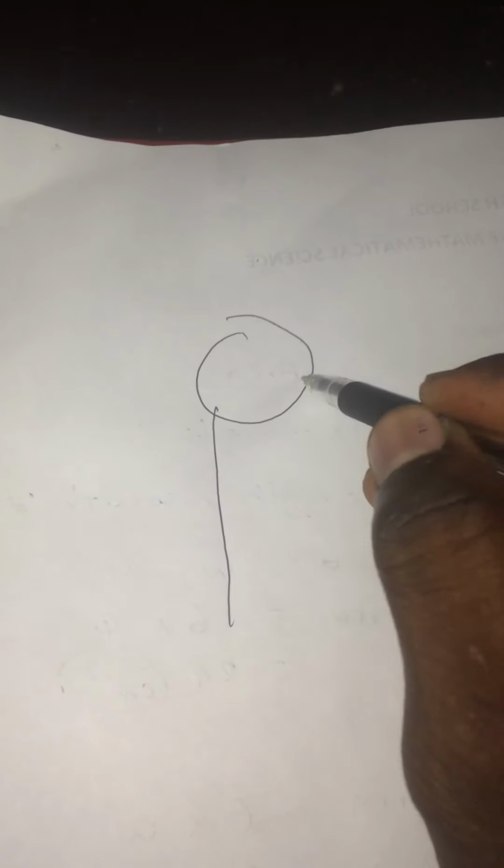Alright, so as part of today's lesson, we also have to find the surface area for a cylinder. Now a cylinder is comprised of two circles at the bottom and top and this column here. So the cylinder is going to be comprised of two circles and this column.